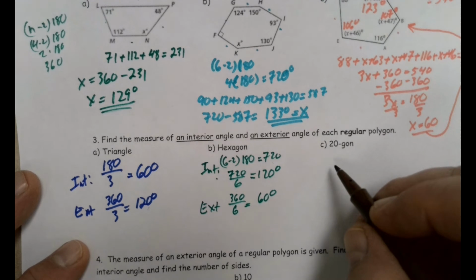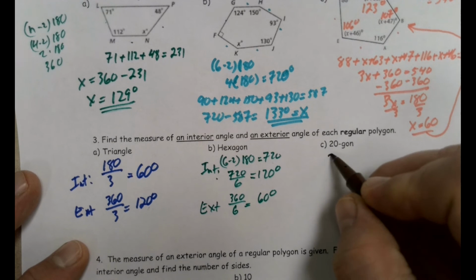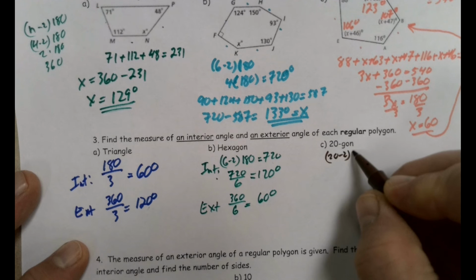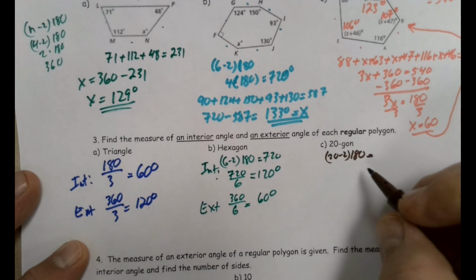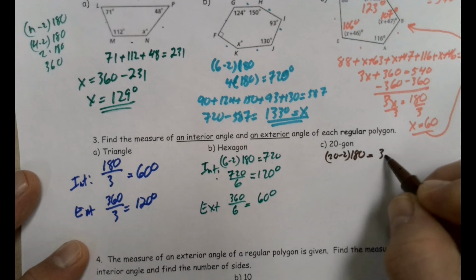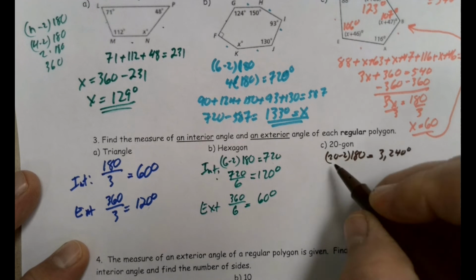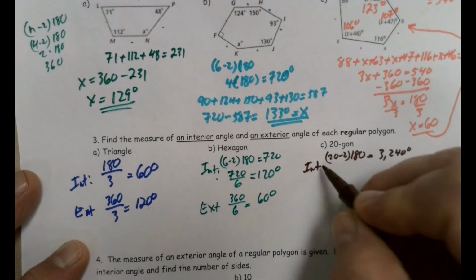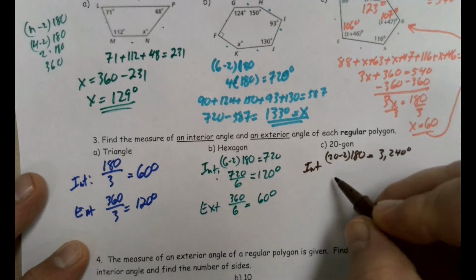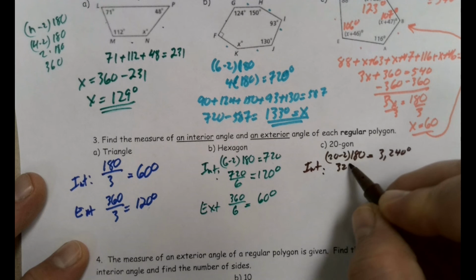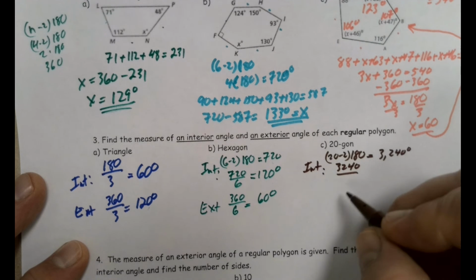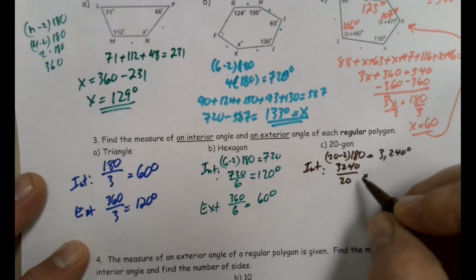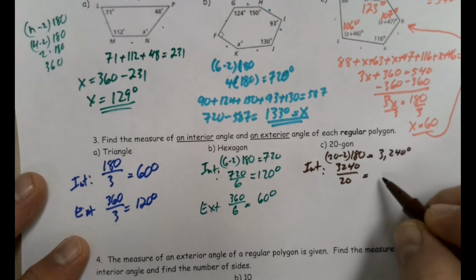All right, 20 gone. So I got 20 minus 2 times 180. That's 3,240 degrees inside. Okay, so each interior angle is going to be 3240 divided by 20, which is 162 degrees.